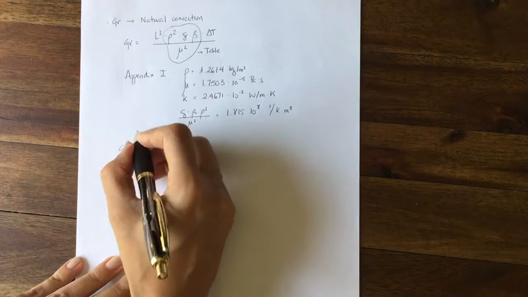The Prandtl number, the definition is the viscosity times the thermal capacity over the thermal conductivity. We know again all the information that we need. You can also find the value of the thermal capacity in the table.